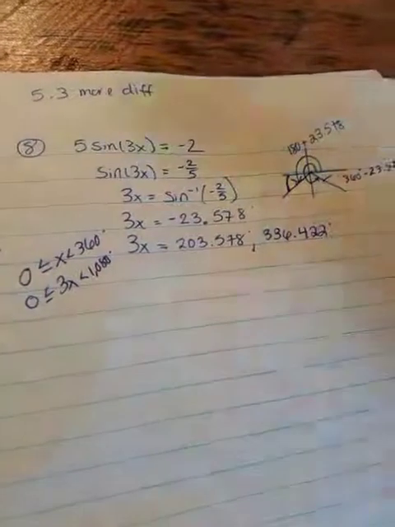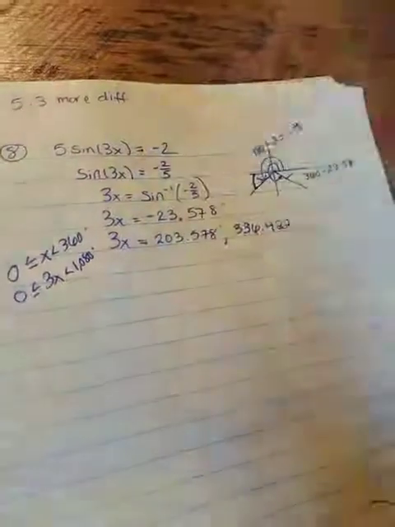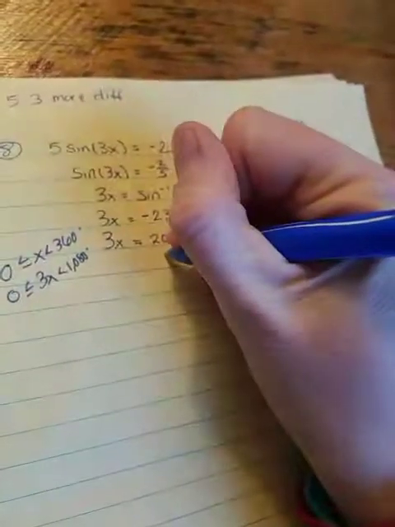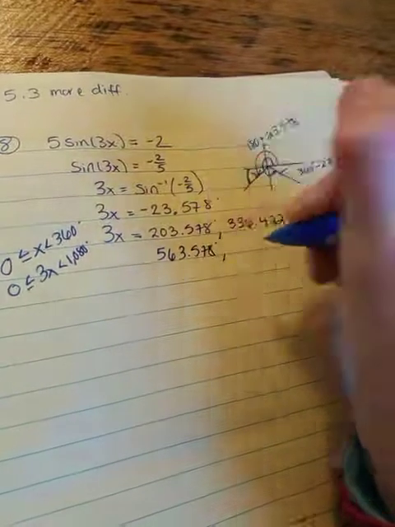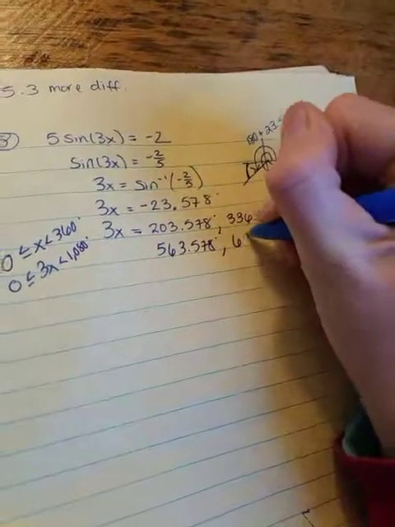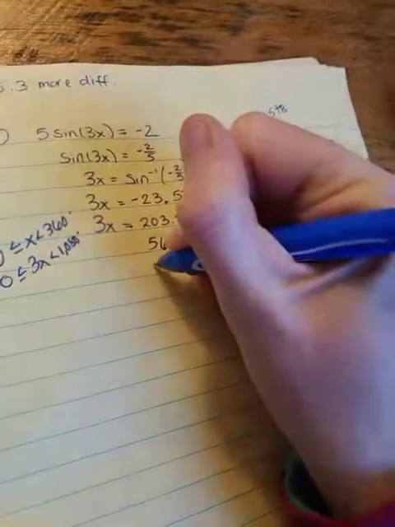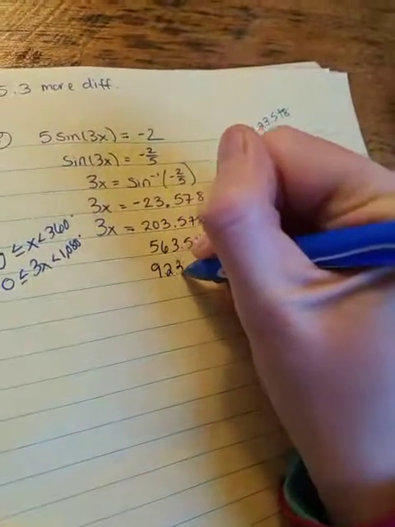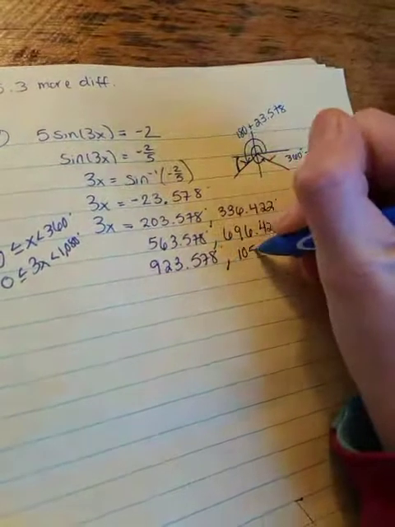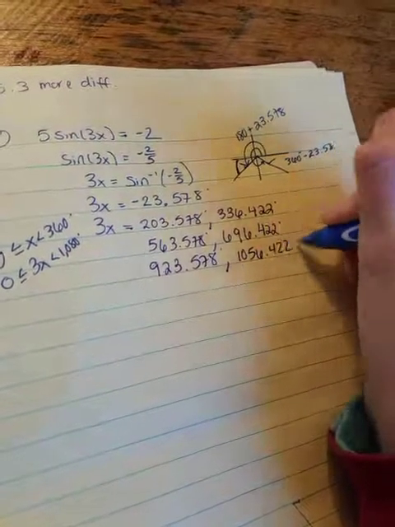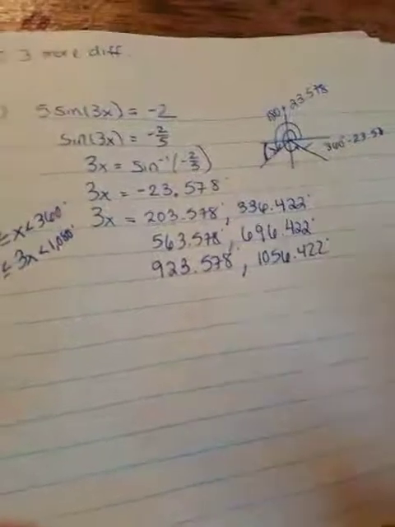So if we keep adding on 360 to these two for the rotations around the circle, this one's going to give us 563.578. Again, you're adding 360. This one gives you 696.422. And then my last two, 923.578, and these are all degrees, and 1056.422. So these are 6 values, in degrees, that equal 3x.